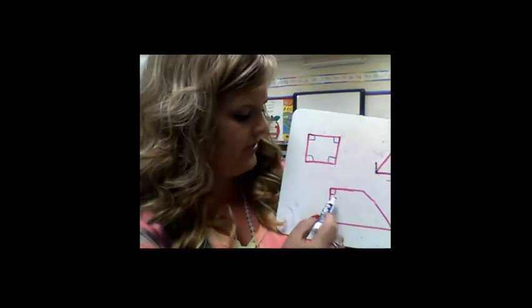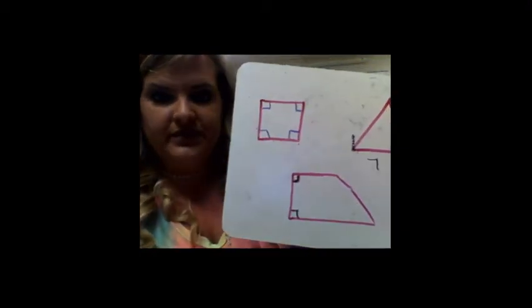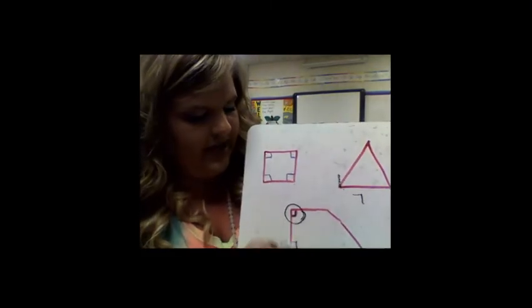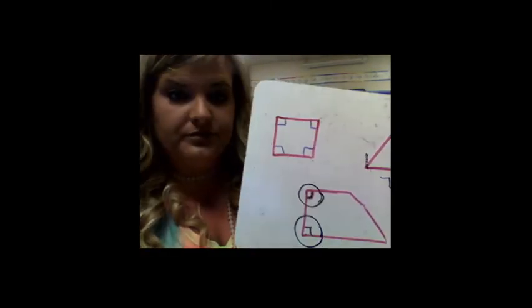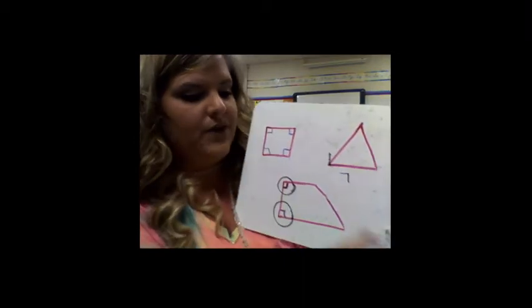All right, now this funky shape down here, I want you to look at it. Do you see how it already has these drawn in? So what does that tell me? That tells me that it already has, what are those called? Right angles. Now, we're going to talk a little bit more about this in our lesson. So let's get started.